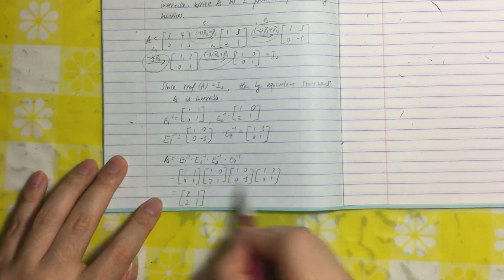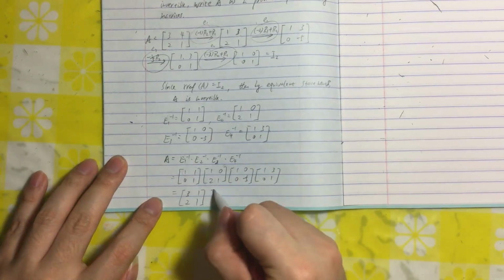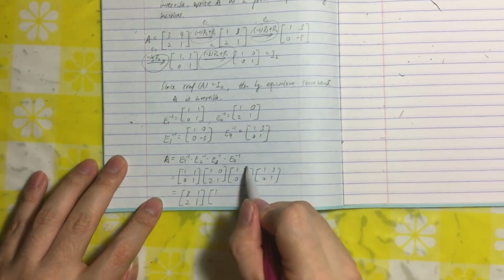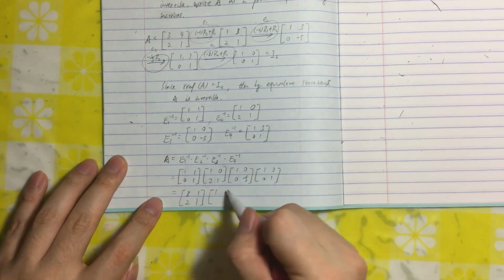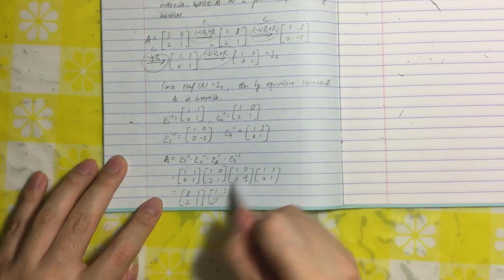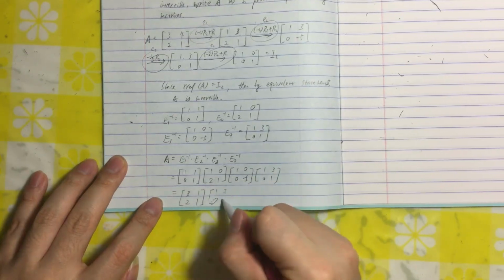Next, multiply these two matrices. Take row times column. Row times column is 1. Row times column is 3. Row times column is 0. Row times column, I get negative 5.